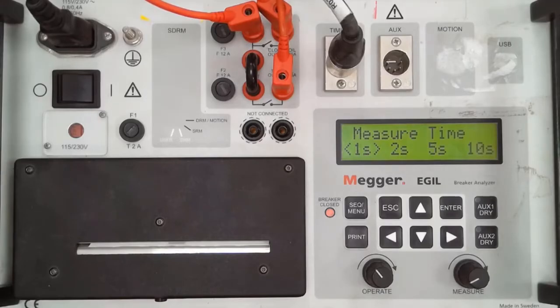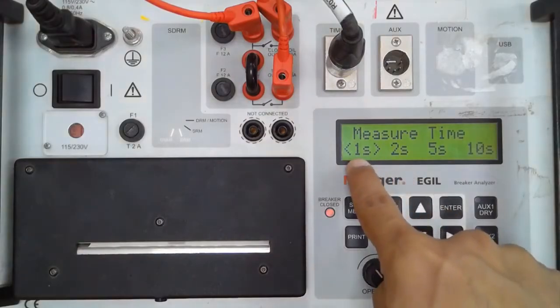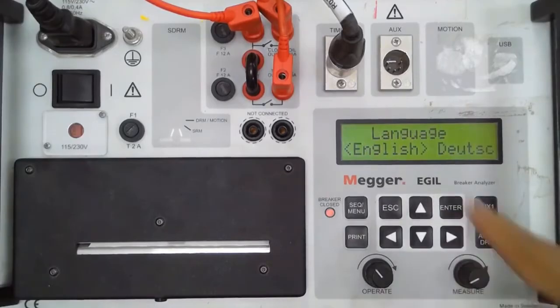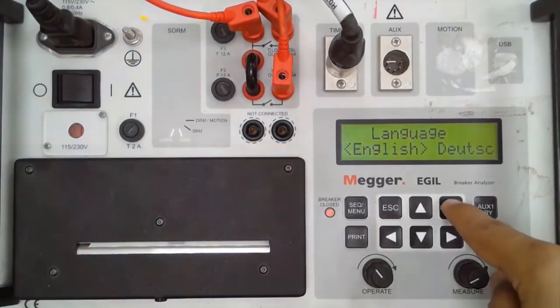But if I test another component, like the disconnector or the earth switch, it may reach up to 5 seconds. There is a range here from 1 second up to 100 seconds, which is very nice. So I set it to 1 second. The second thing is the language. I set it to English. The third thing is the auto sequence.